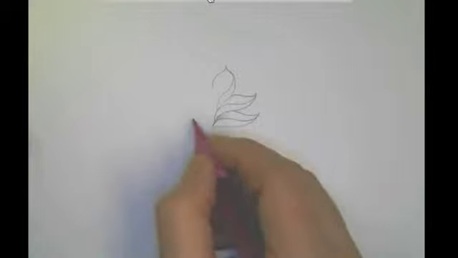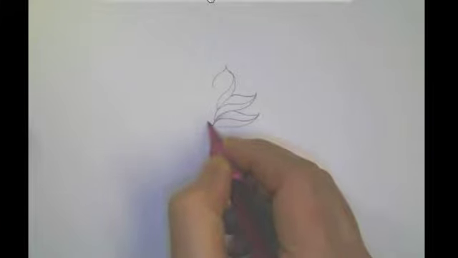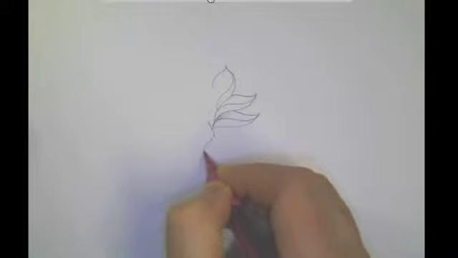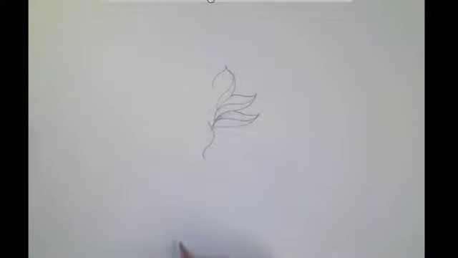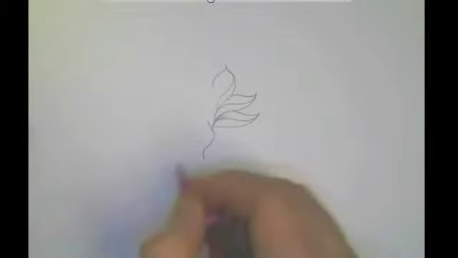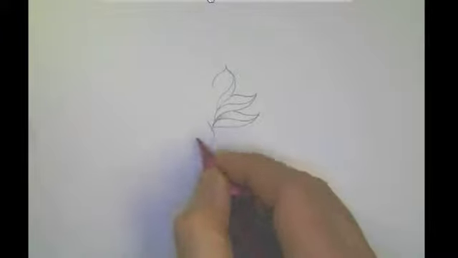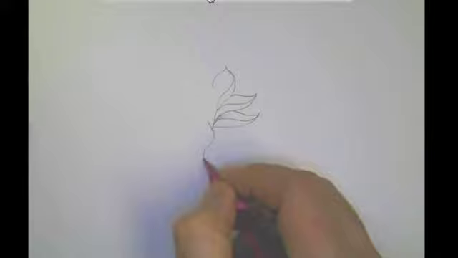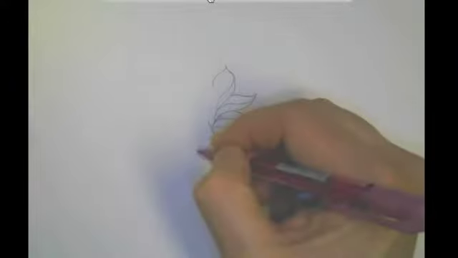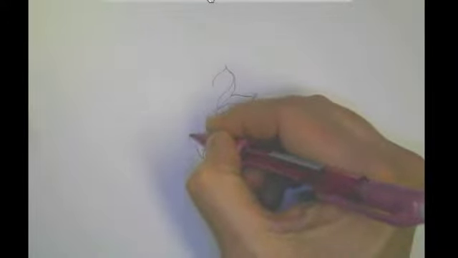So let's see, I think we should maybe think about a petal coming out and down like that. So one that was coming down. So we're going to go back like that, and then we're going to go out this way and back.